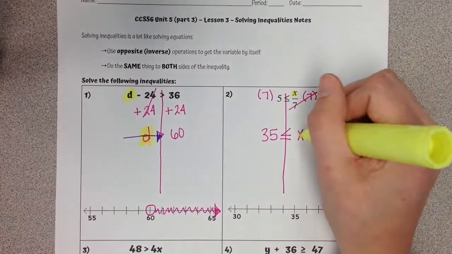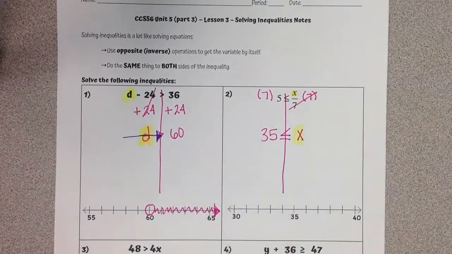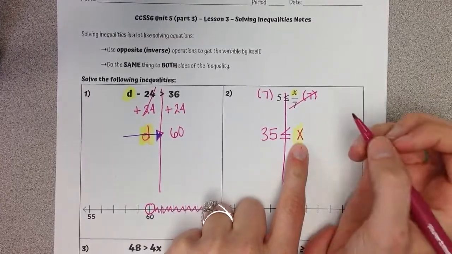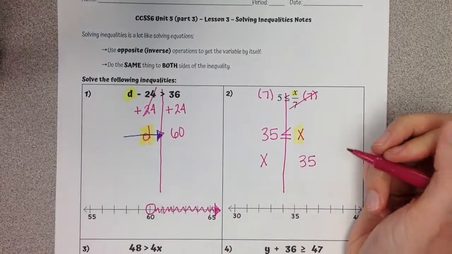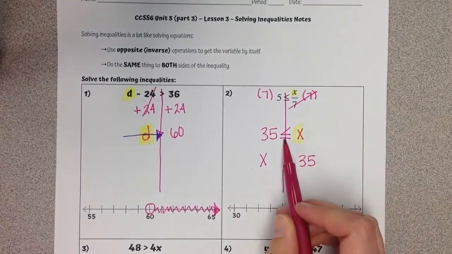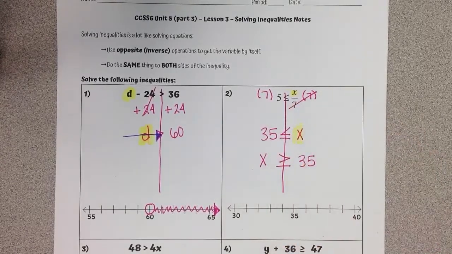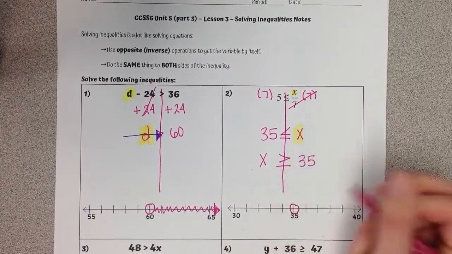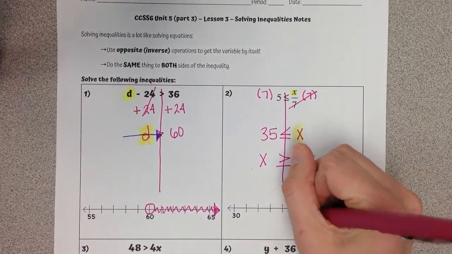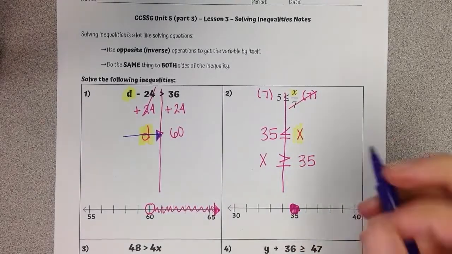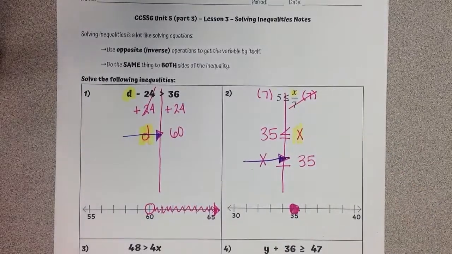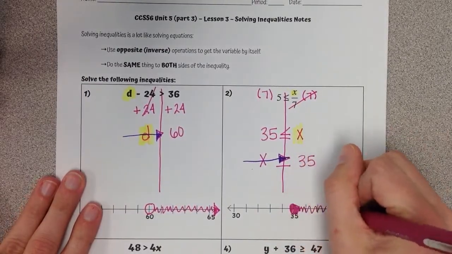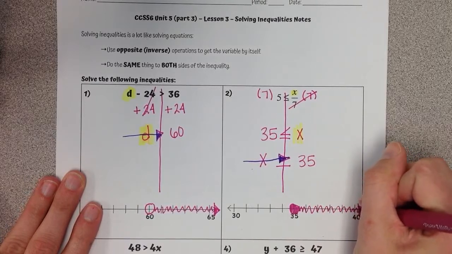Now I'm going to highlight the variable. We have our variable on the right side. We want it on the left, so I'm going to flip things around. I'm going to move the x to the left, 35 to the right. If I flipped these, I need to flip my sign from less than or equal to, to greater than or equal to. I'm going to find 35 on my number line. There's an equal to part, so I need to shade it in. And then remember, our inequality sign looks like an arrow pointing in the direction we need to shade. In this case, we need to shade to the right. Greater means right.